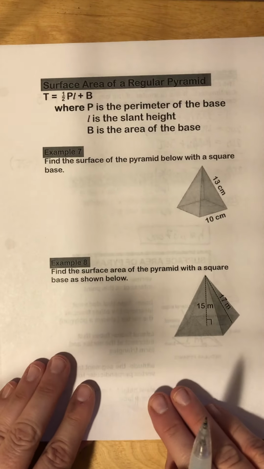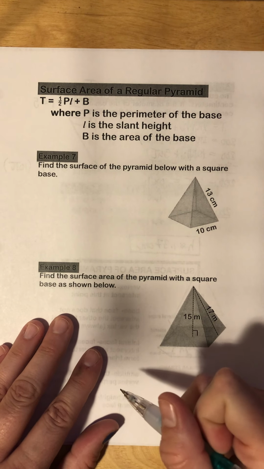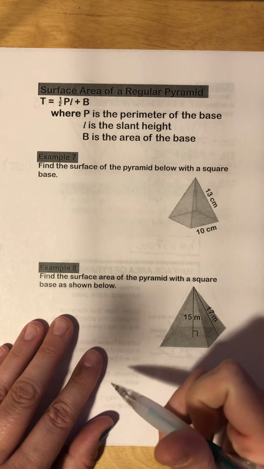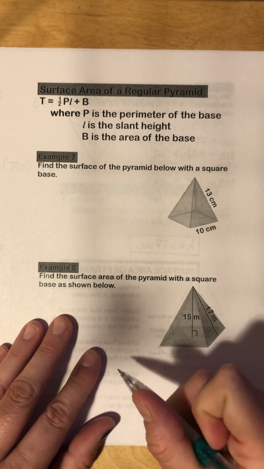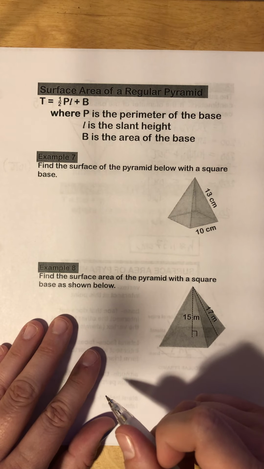Which brings us to a new formula for pyramids. So T still stands for the total surface area. Capital P still stands for the perimeter of your base. L is a new one for us. That is your slant height.